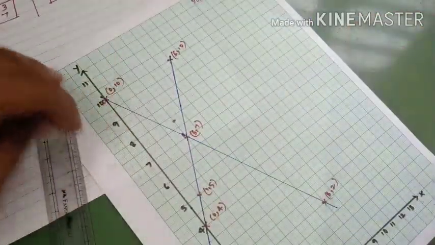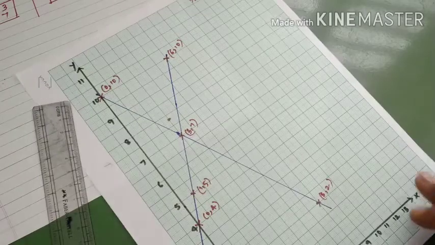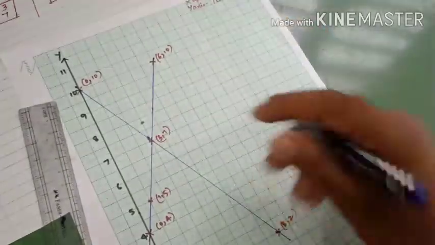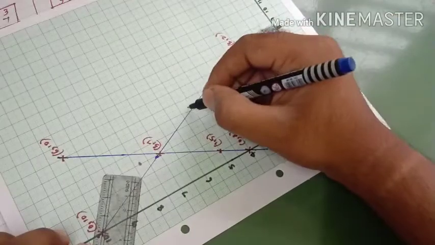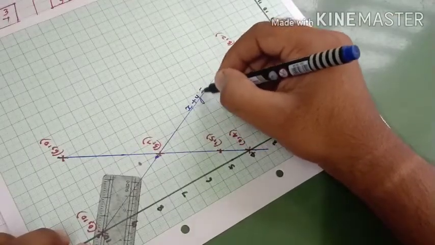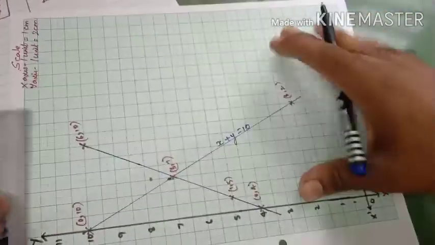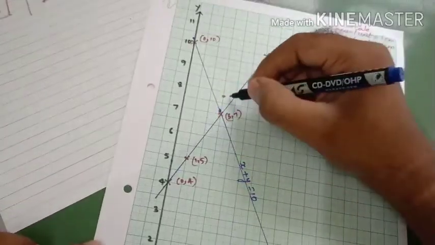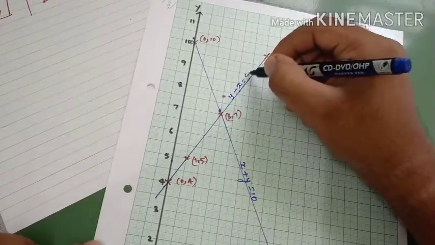Yeah, I've plotted. This is the first line, that is x plus y is equal to 10, and this is the second line, that is y minus x is equal to 4.